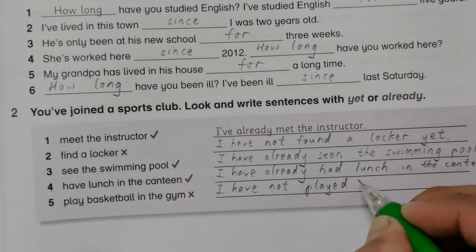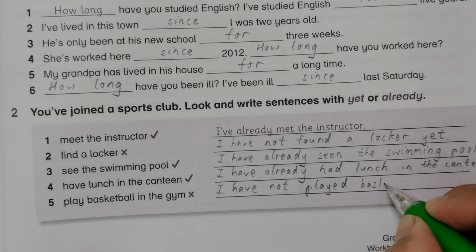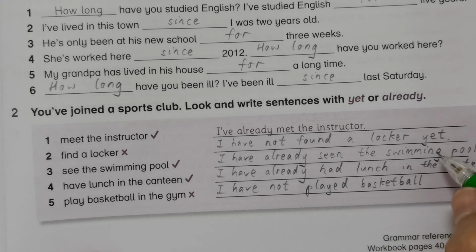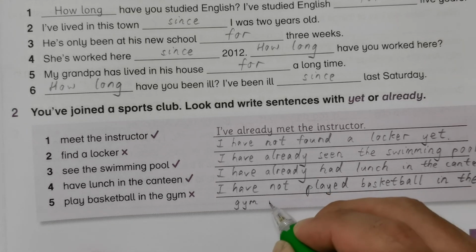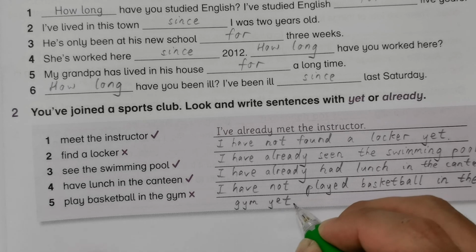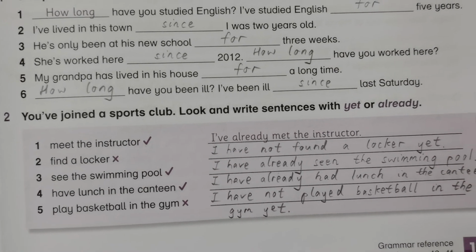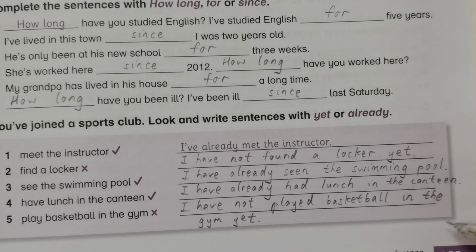So I have not played basketball in the gym yet. So maybe just now you didn't see this word here. So that's it for today.